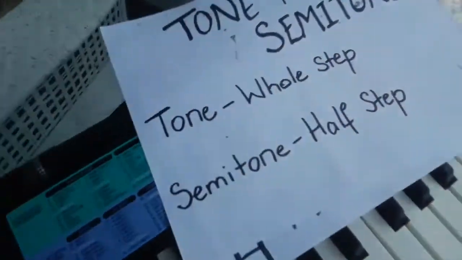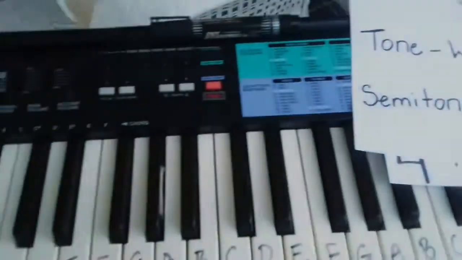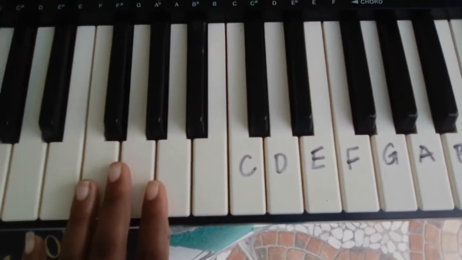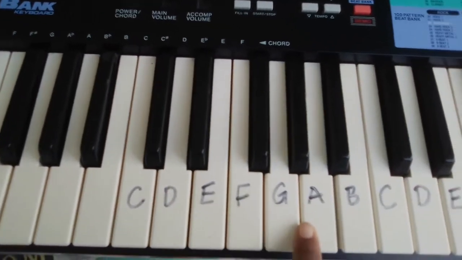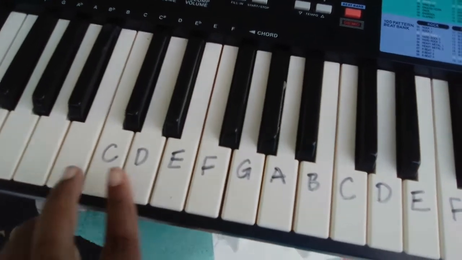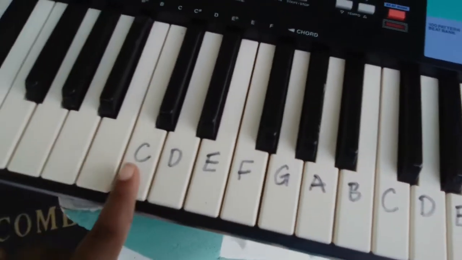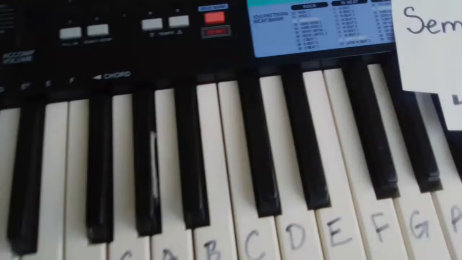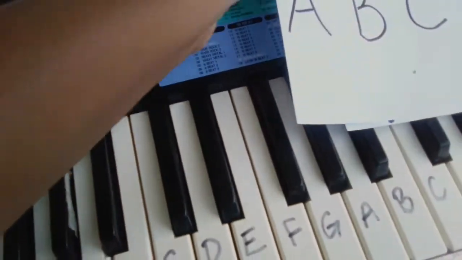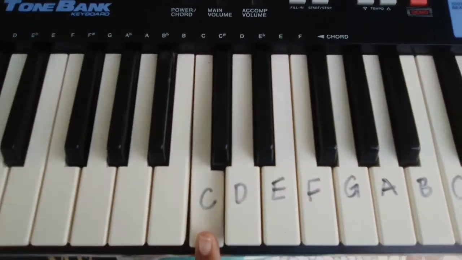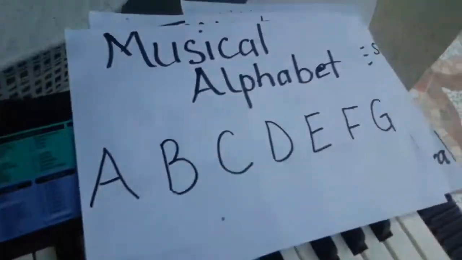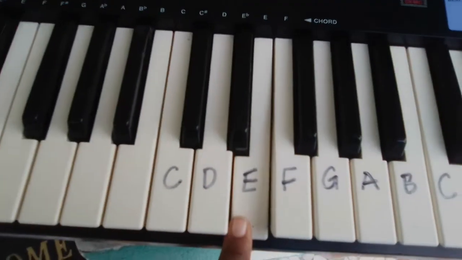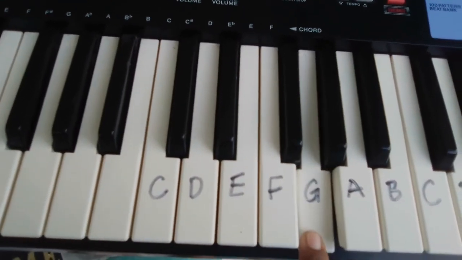The musical alphabet plays a very important part in learning our keyboard. As you see, I went ahead and labeled some of the notes. Let's take C here, for example. After C in the musical alphabet, what comes after C? D, right? So we have D here. What comes after D? We have E, and it goes in that way on the keyboard.